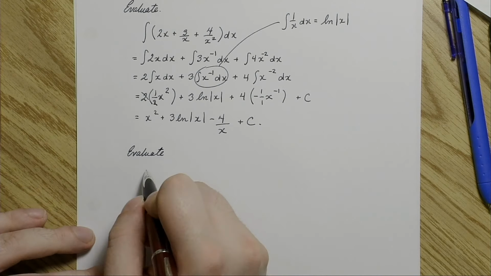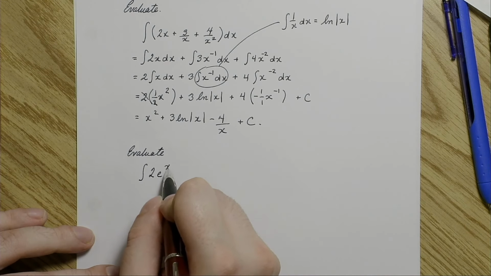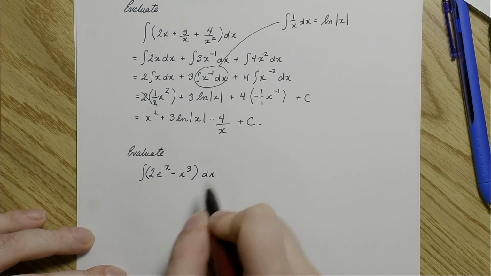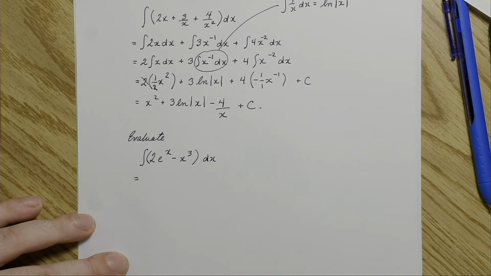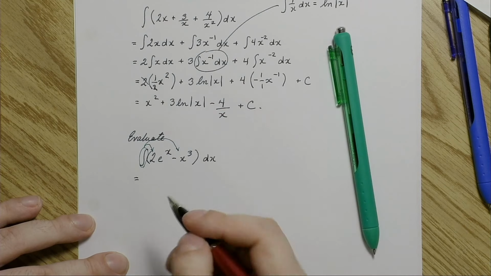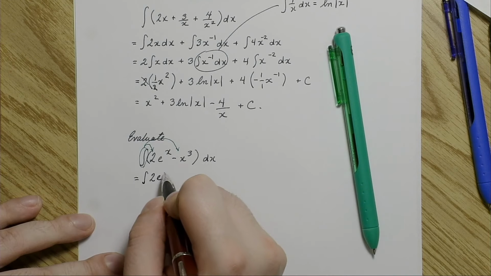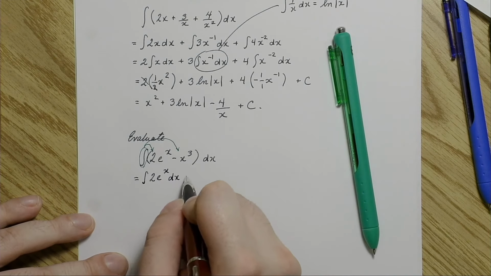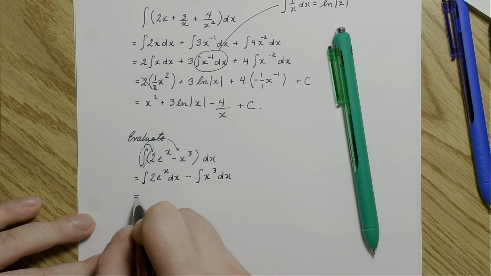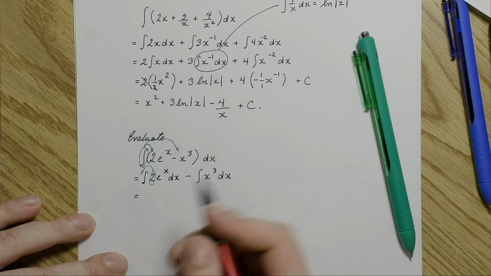Okay. So I'll do another evaluate: the integral of 2 e to the x minus x cubed dx. So again, I can think of this as taking that integral and applying it to each term. So the integral of 2 e to the x dx minus x cubed dx. I can pull out that constant in front by property 1.